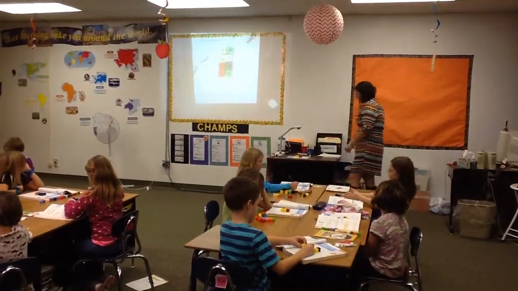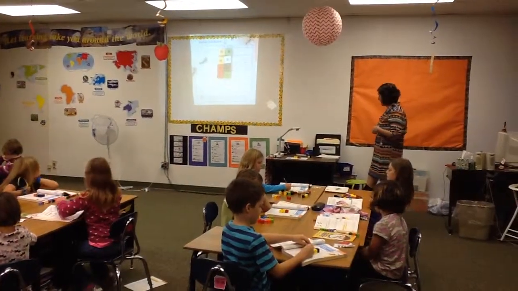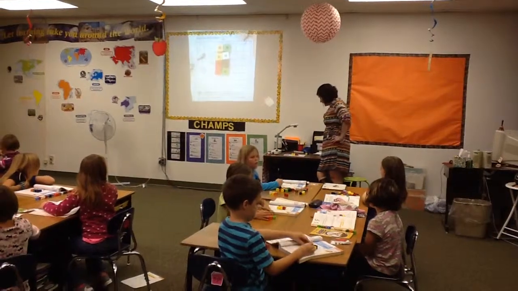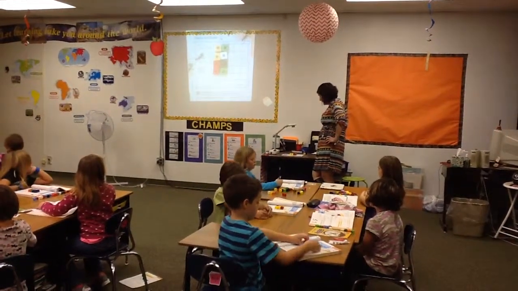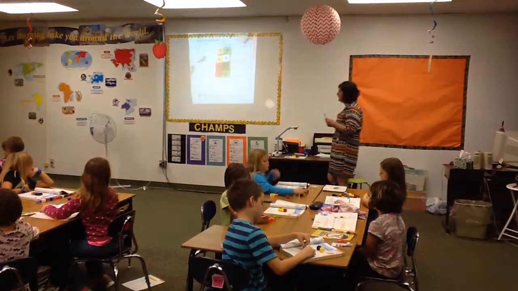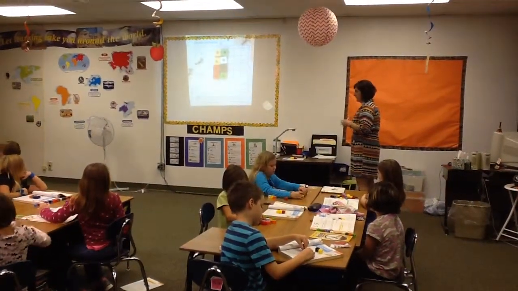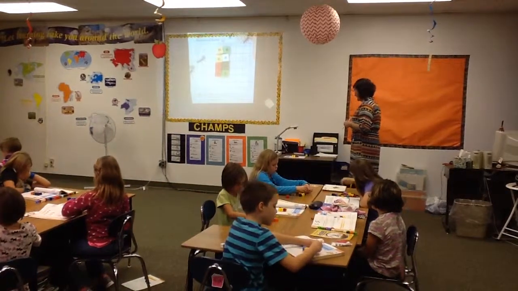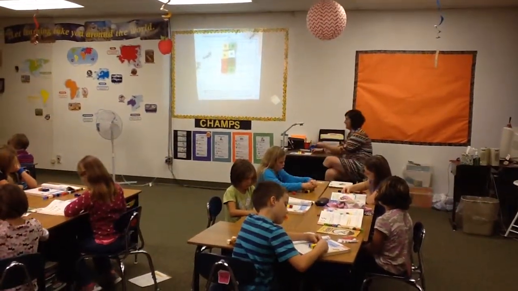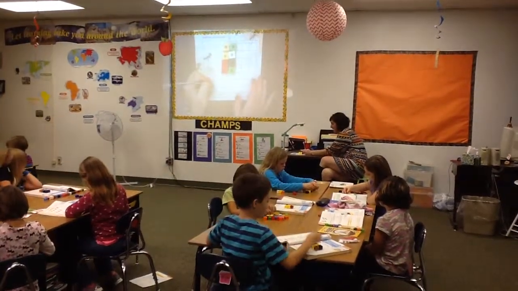bottom. So when we have our 3 groups and they each collect 2 rocks, how would we want to write that? Katie? You might want to write 2 plus 2 plus 2 plus 2, right?